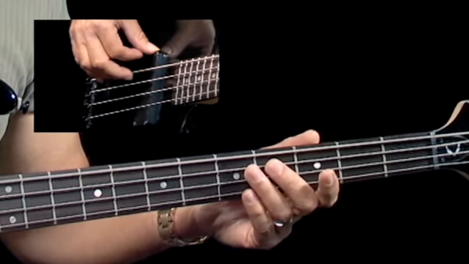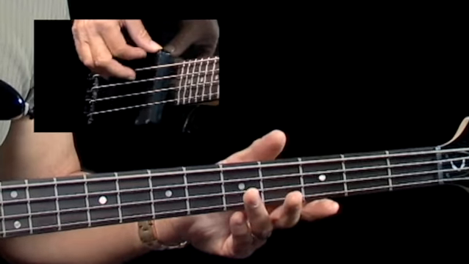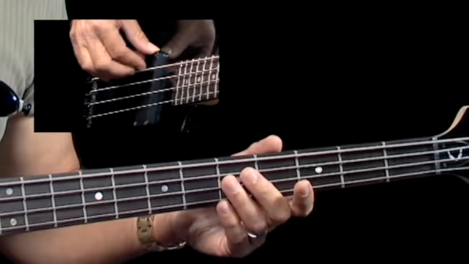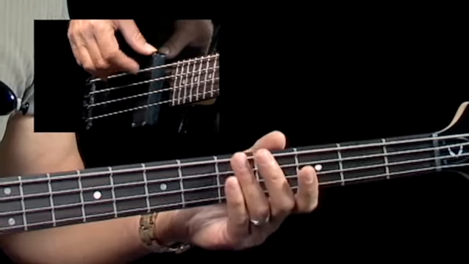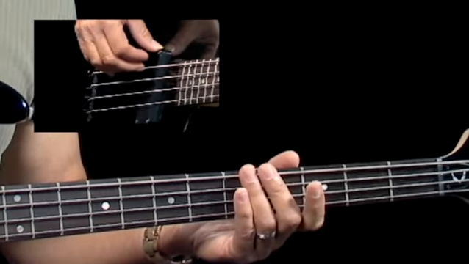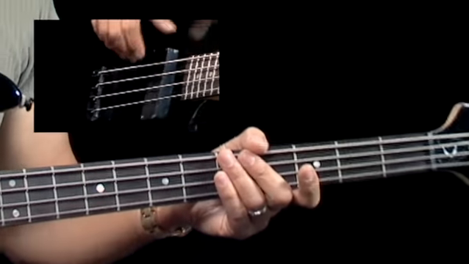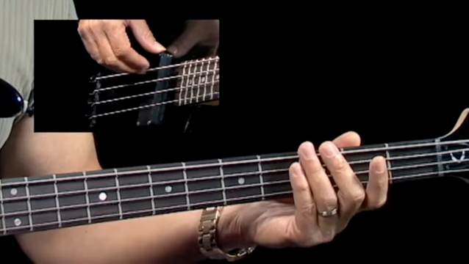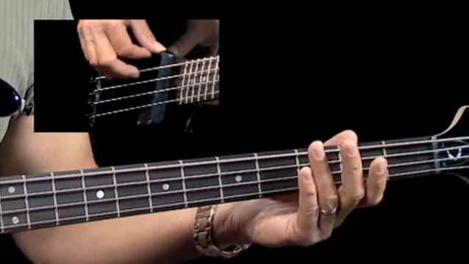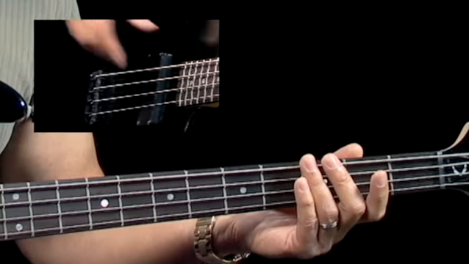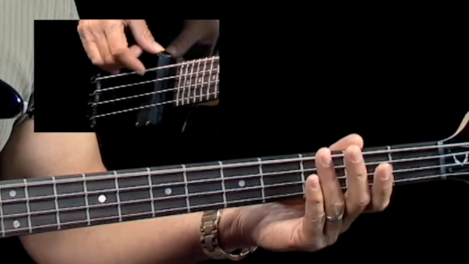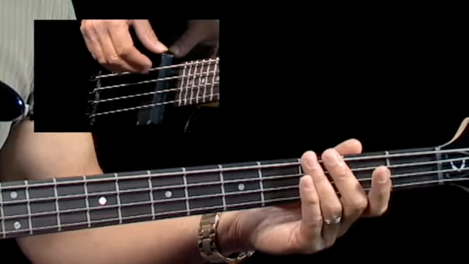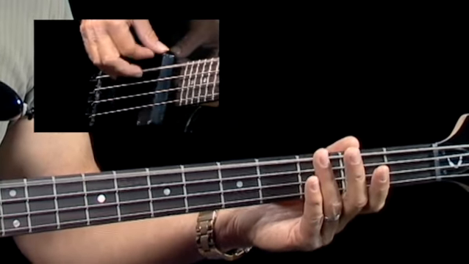But the problem is that it doesn't sound right for us to play all of those triplets. So we would go boom. We'd leave the middle one out. Now I'm going to demonstrate this very slowly. Here we go. 1 triplet, 2 triplet, 3 triplet, 4 triplet. Or if you prefer, count it like a waltz. Go 1, 2, 3, 1, 2, 3, 1, 2, 3, 1, 2, 3.